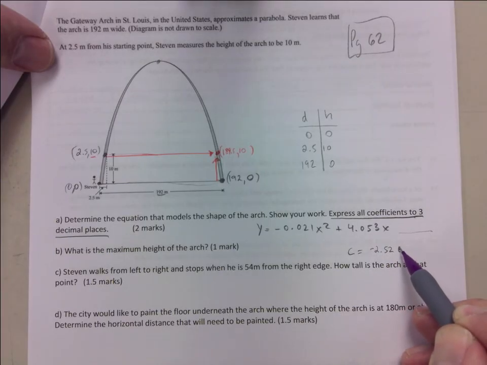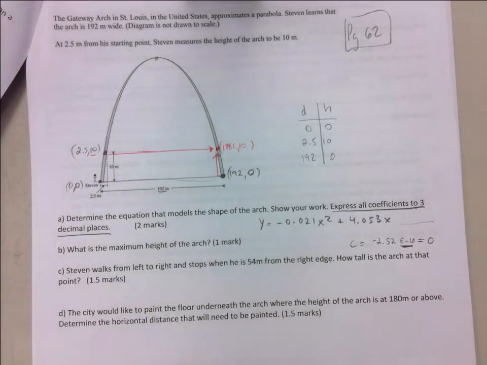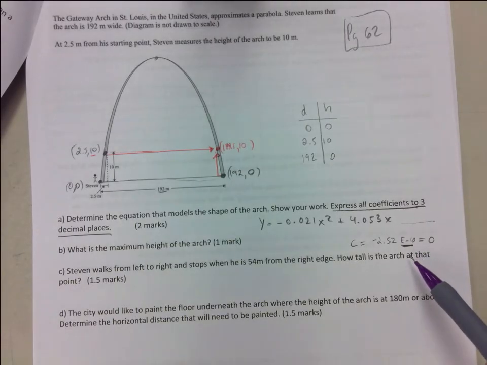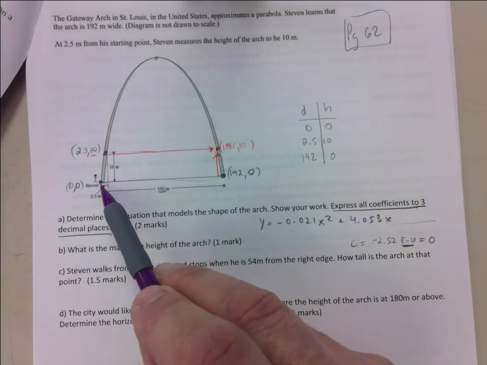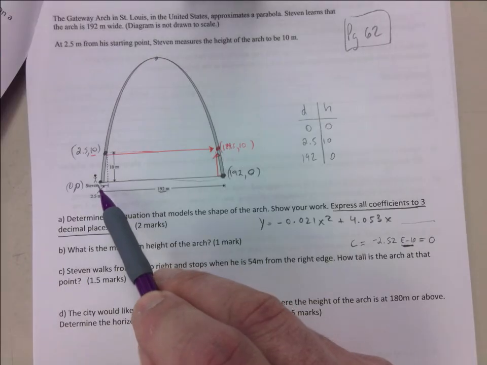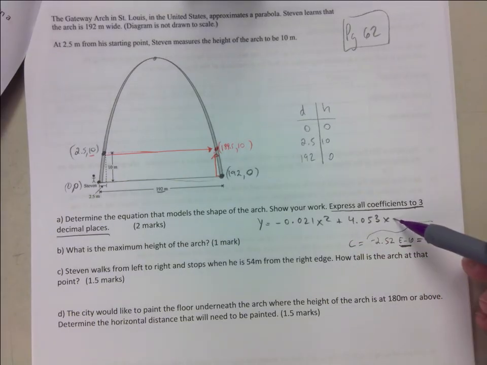Right. And then there's the E negative 10 thing here. That means it's 0, okay? As soon as you see E, it should be 0, right? Because remember, the y-intercept, that constant, is where we start, right, at a 0 height. So make sure you understand that this is technically plus 0, but it may be omitted.